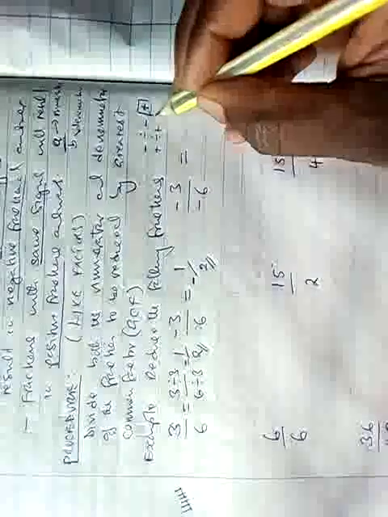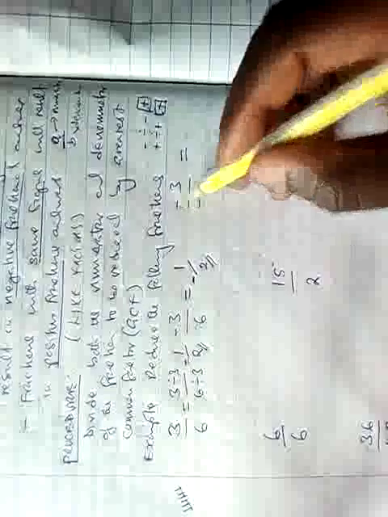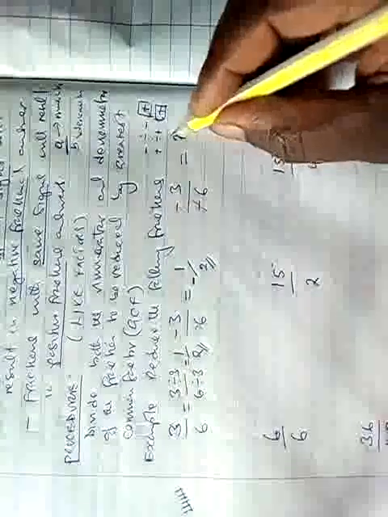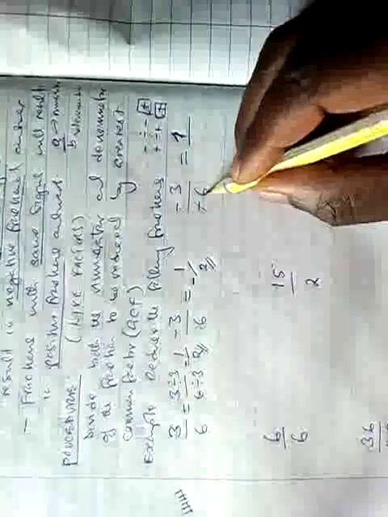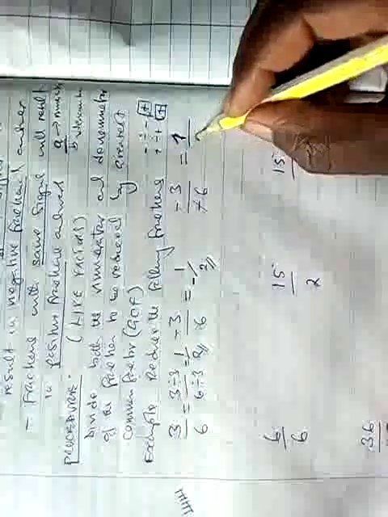Positive divided by positive will result in what? Positive answer. So dividing with the same signs will result in positive. So this one cancels, this one cancels, this one cancels. Then we have 3 into 3, that is 1, then 3 into 6, that is 2. So this is the answer.